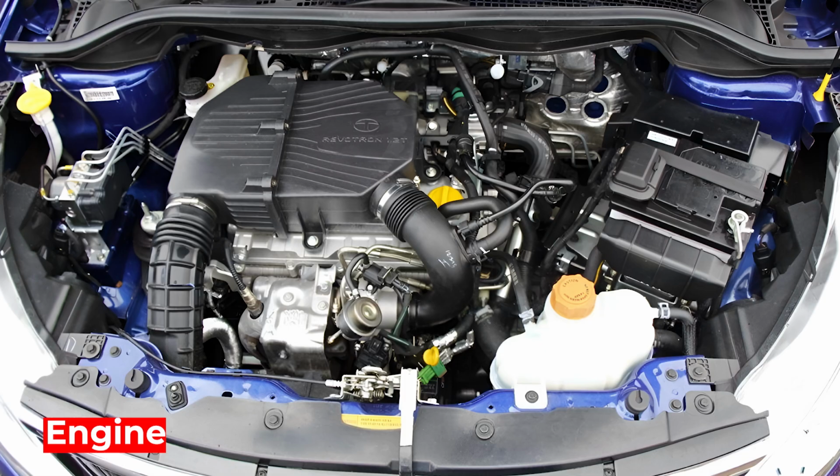The Tata Zest comes with two engine options, a 1.2-liter Revotron turbo petrol and a 1.3-liter Quadrajet diesel, 75 PS, 90 PS, 190 Nm/200 Nm, both paired with a 5-speed manual or AMT, diesel only.